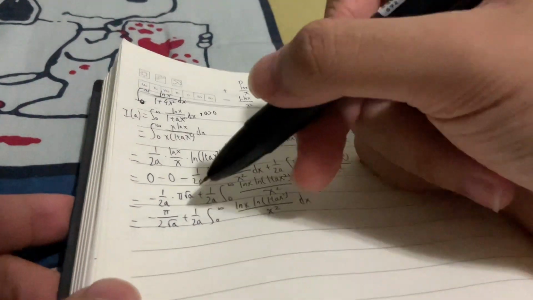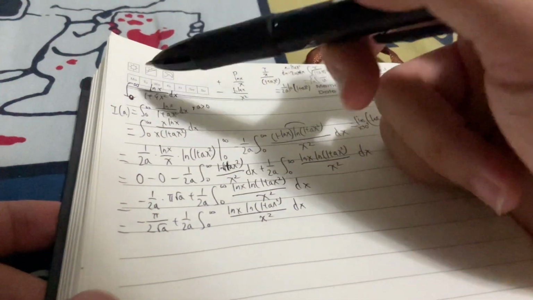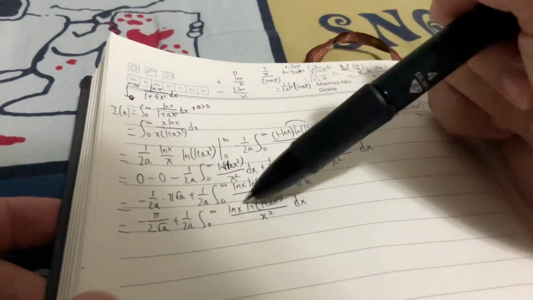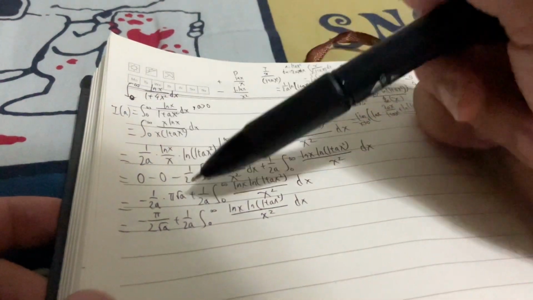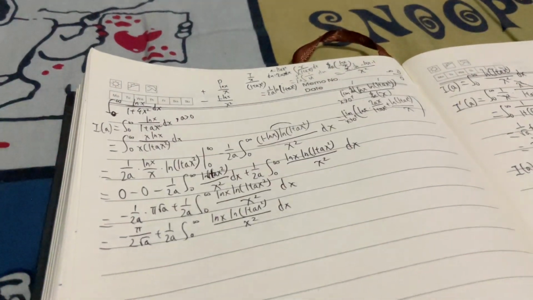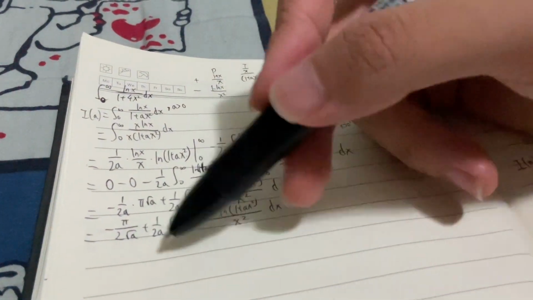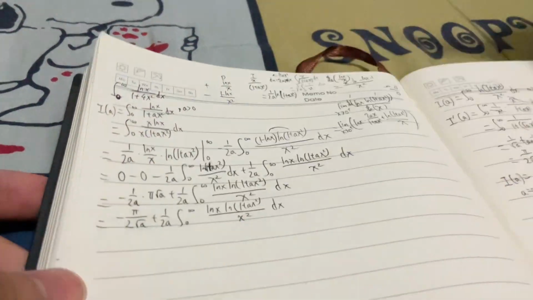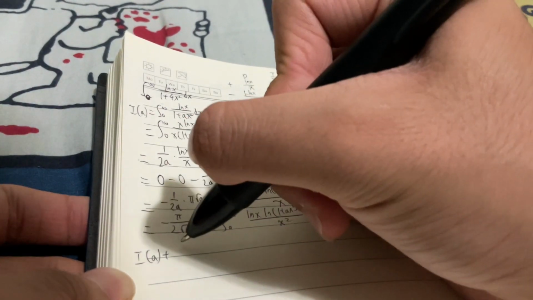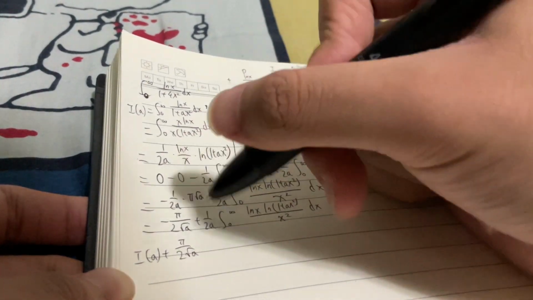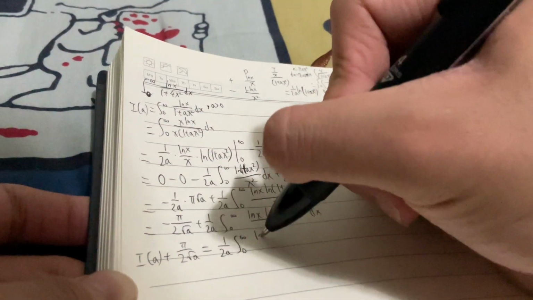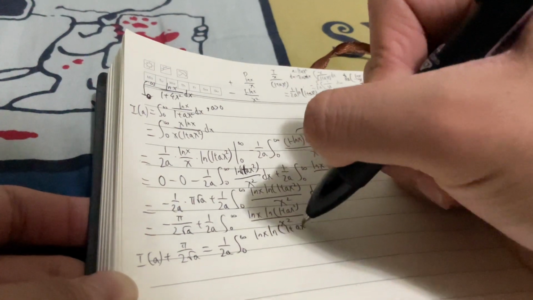No, because we have a 1 over 2a. So I don't think we have a formula which says that the derivative of a constant times a function, because this is an integral of a function type. I don't think so. So be sure the coefficient of the integral should be 1. So let me just write down I of a plus pi over 2a is equal to 1 over 2a times this integral right here.